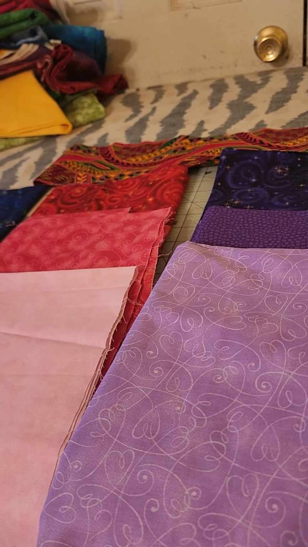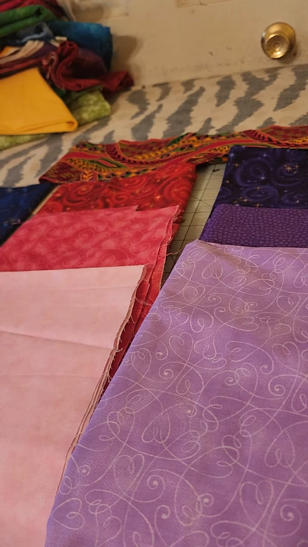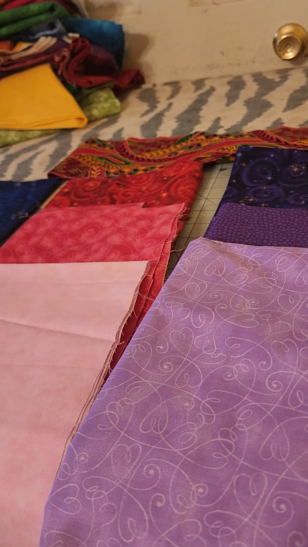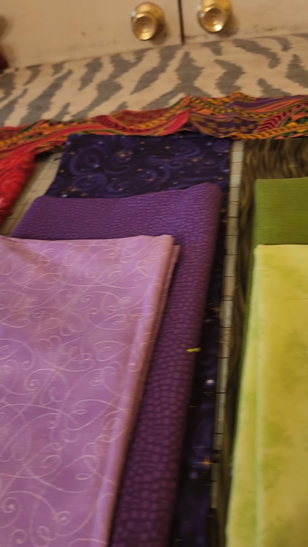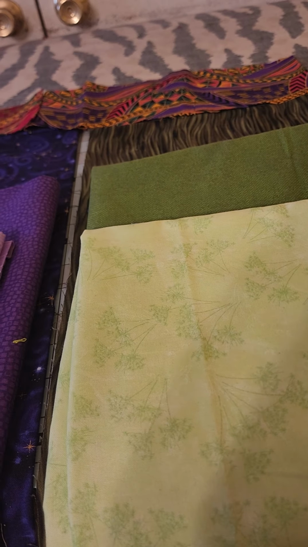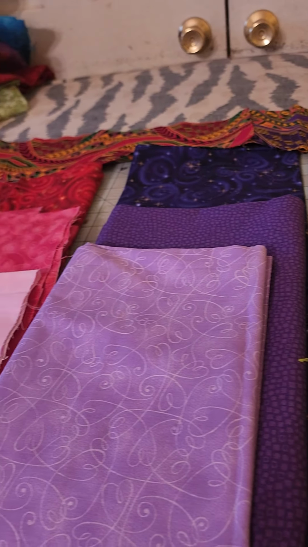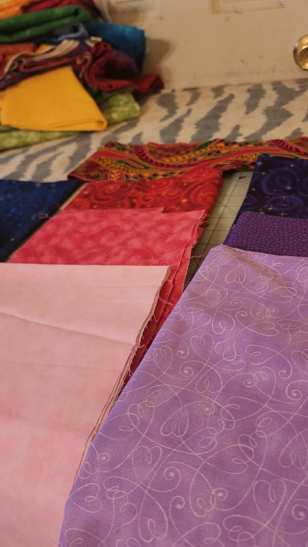In the meantime, I have a lot of sewing to do, but first I have to press my fabrics so that I can get to doing the rest of the prep steps for making this log cabin quilt.